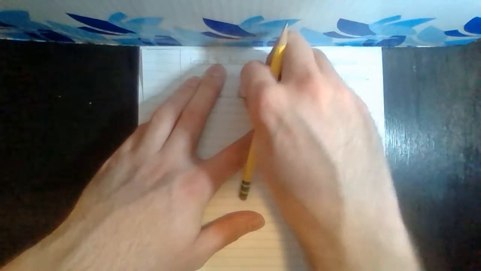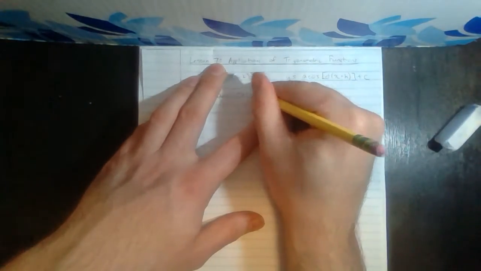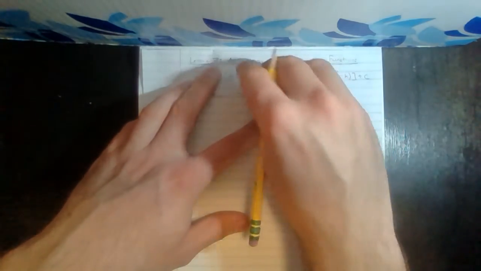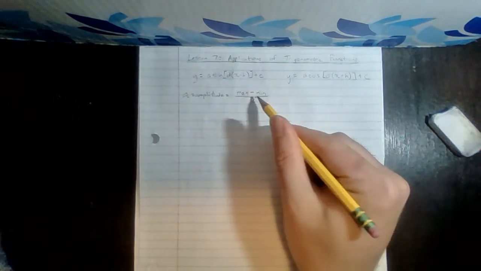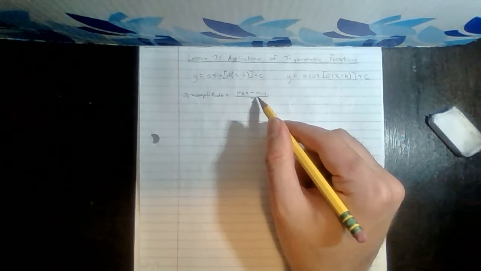Amplitude, yes, we're finding the distance between max and min, and we're taking half of that. So that's the distance from the max to the equation of the axis, or the distance from the min to our axis.